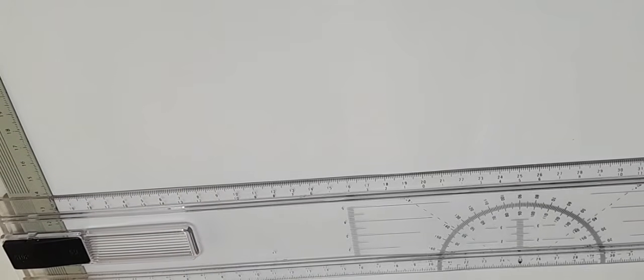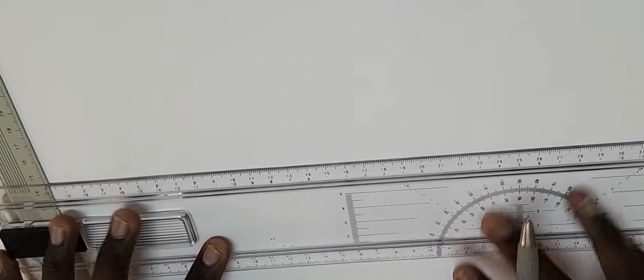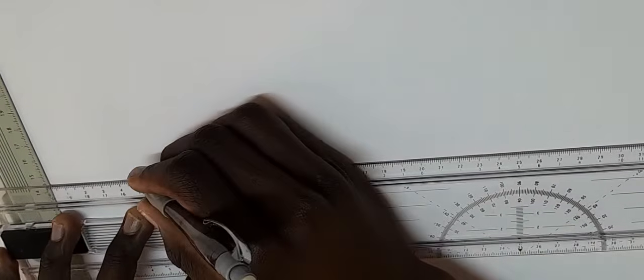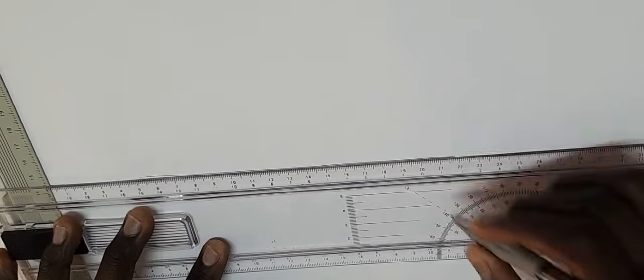So first thing first, when you draw an arc, you start with construction lines. I start by drawing a line like this, a very faint line, making it dark so that you can see.